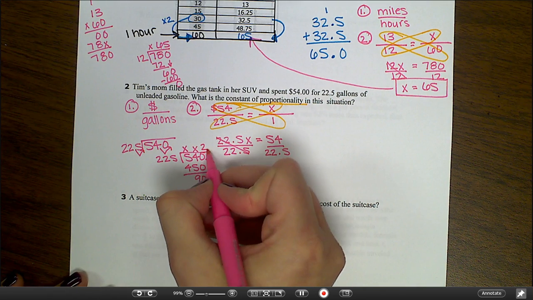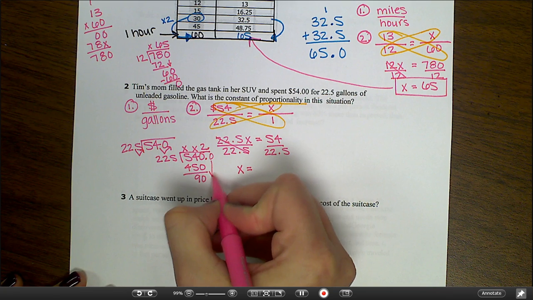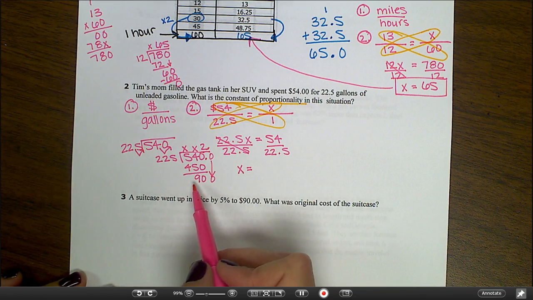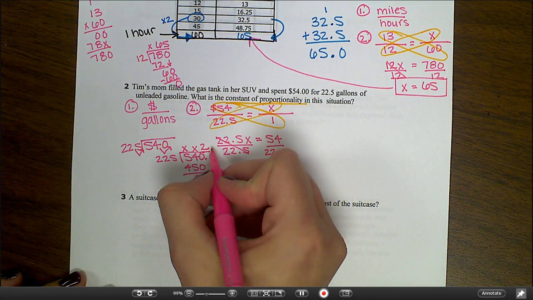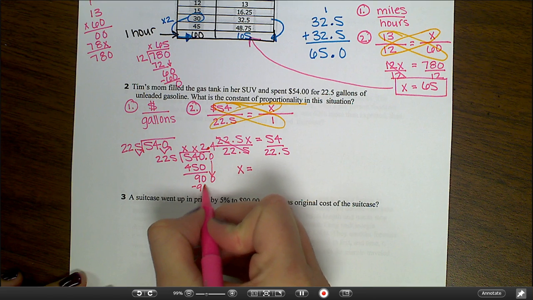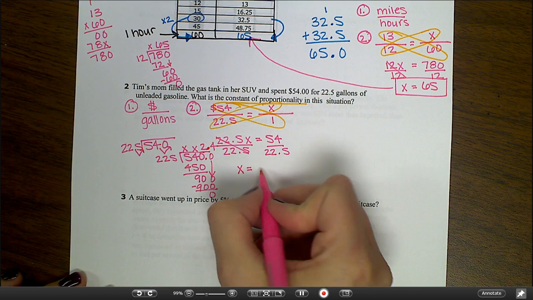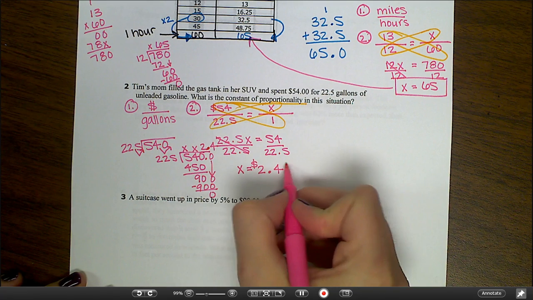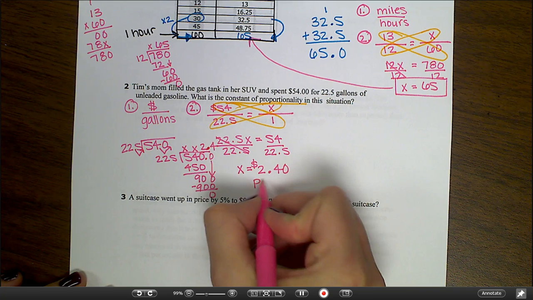So we add a decimal and a 0 and keep going. And this will go 4 times. So x equals 2.4. In other words, $2.40 per gallon.